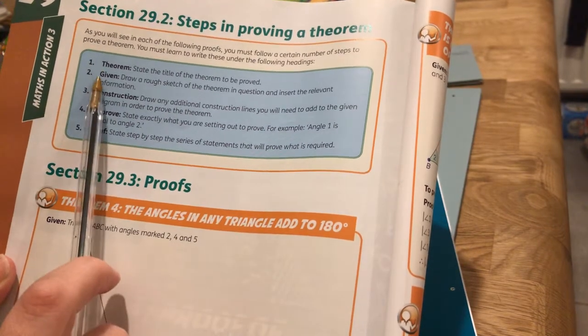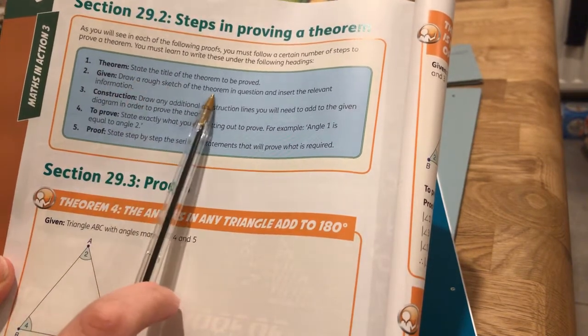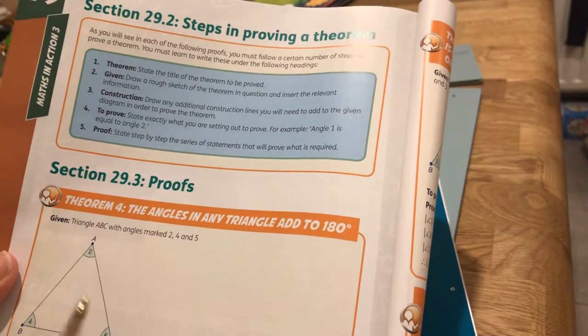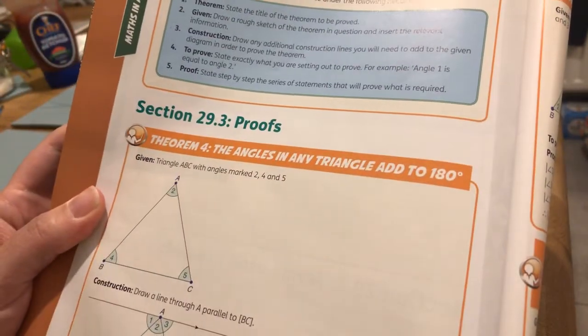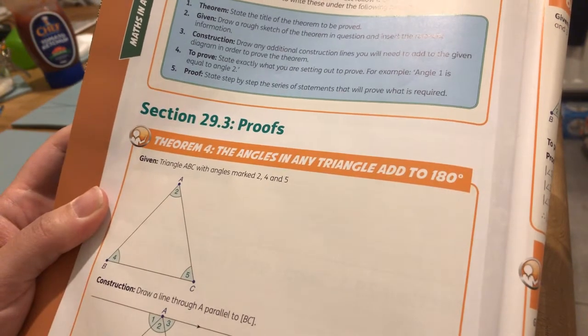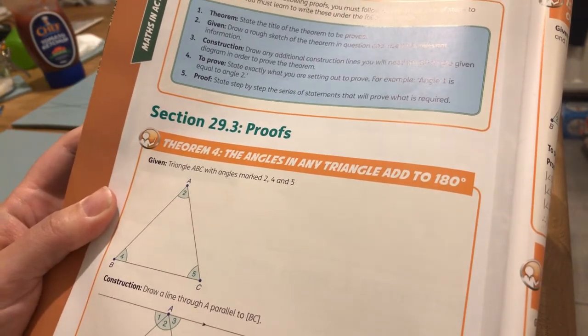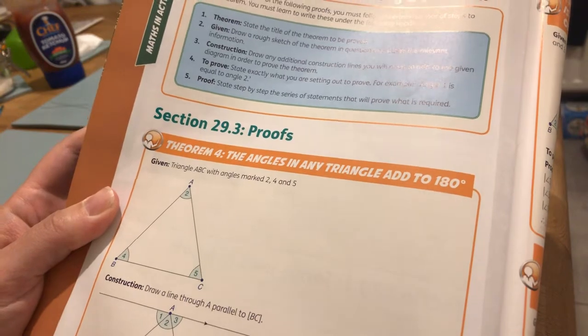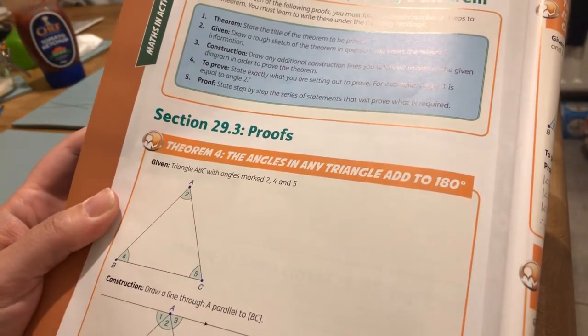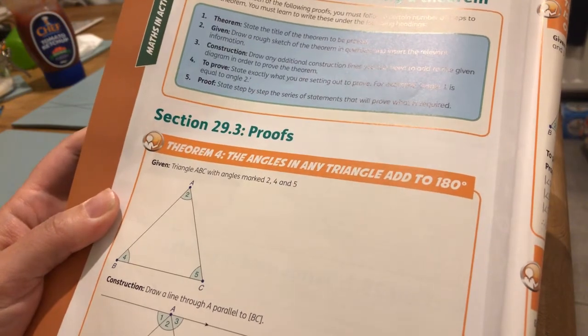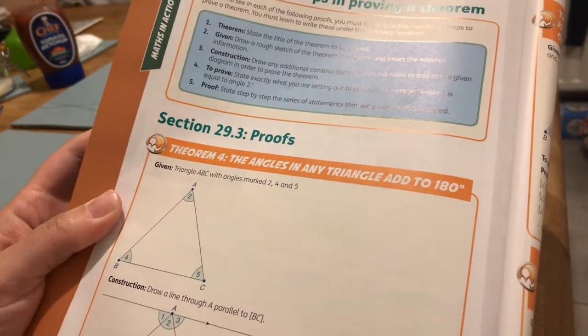The given. So you draw a rough sketch of the theorem. Here's a triangle and they've chosen to call it A, B, C. You could go X, Y, Z, or D, E, F. You can choose whatever letters you want. And the angles are marked 2, 4 and 5. That's what they've chosen, or that's what was given to them in the exam question.